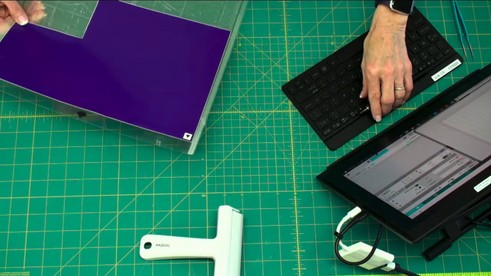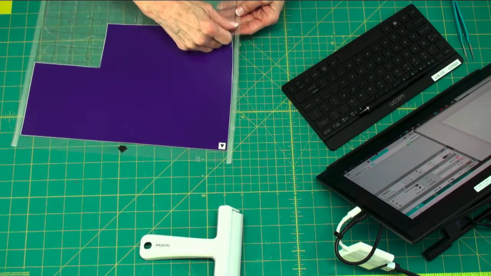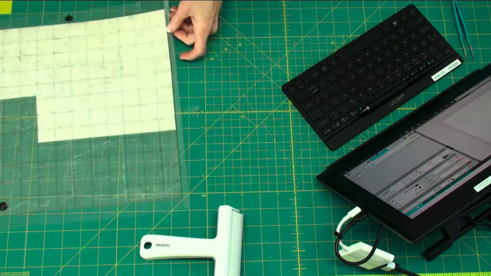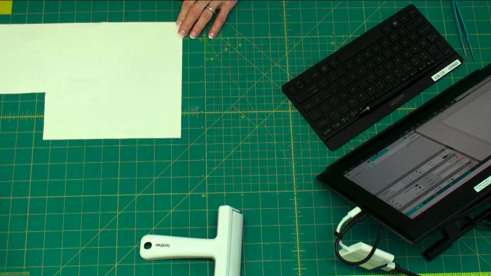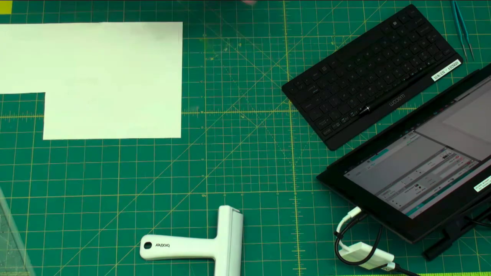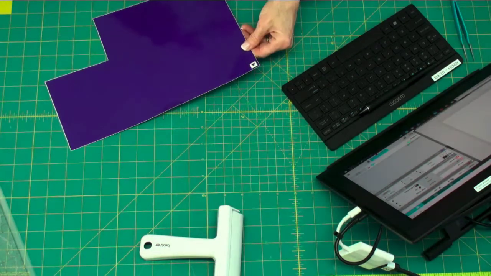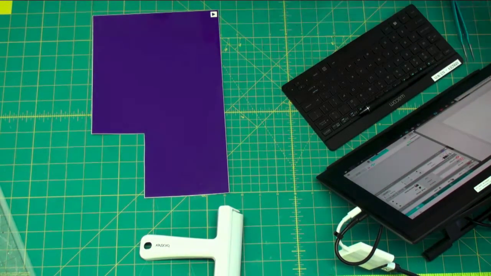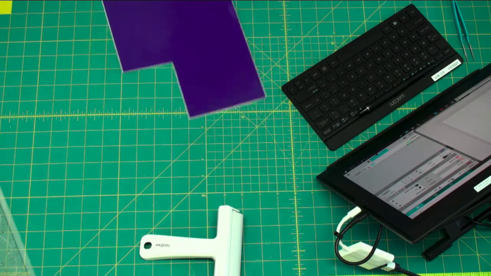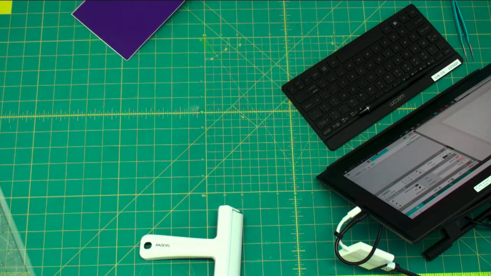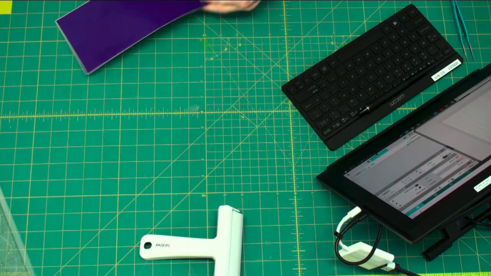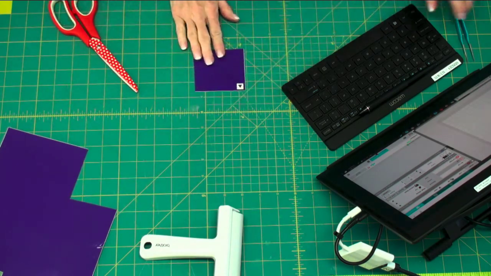Now, to take your vinyl off the mat, I see a lot of people just going like this and pulling it. You're going to have a better luck with your vinyl not rolling if you peel the mat from the vinyl. Otherwise, your vinyl may roll and it may be difficult to handle and to deal with. So at this point, I'm going to cut this piece off so I can see what I've got.